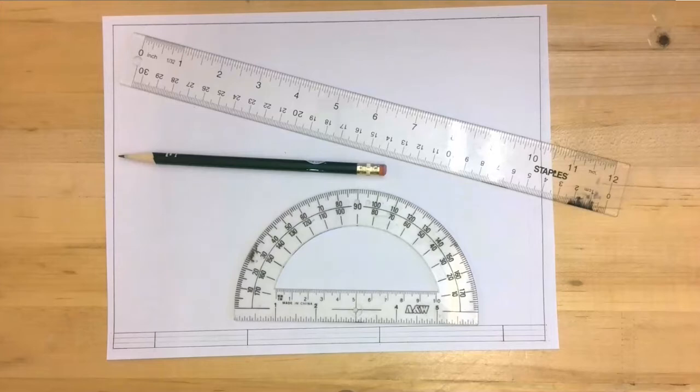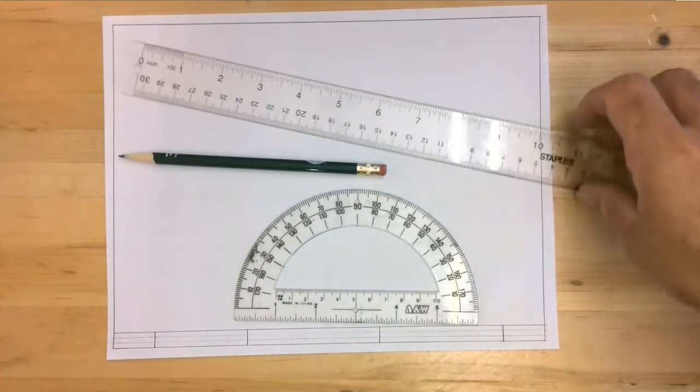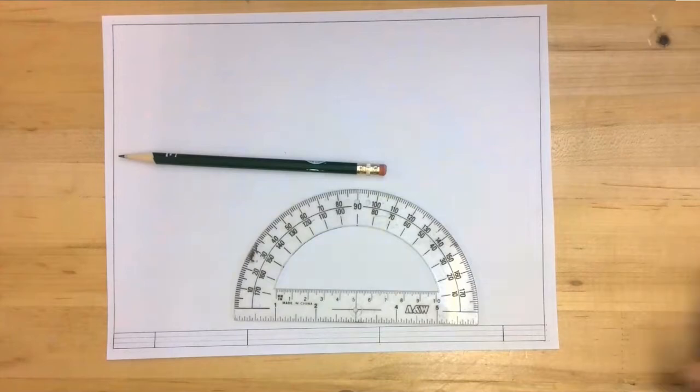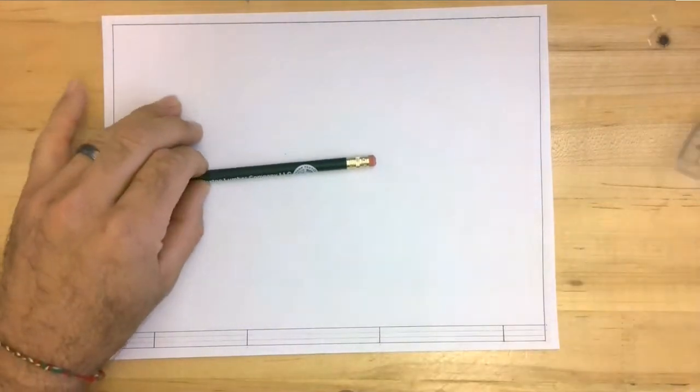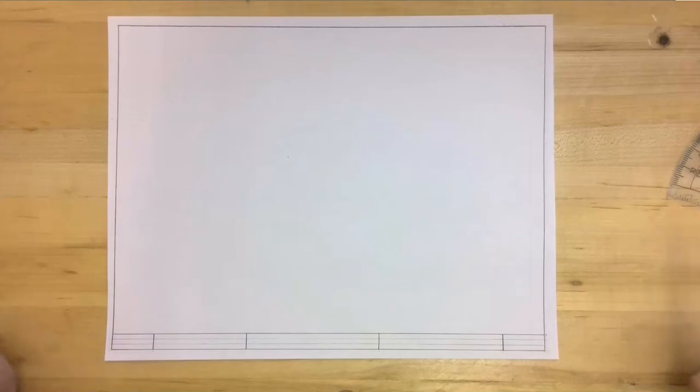Hello. In this video, we're going to take a look at how to create an orthographic projection drawing using our basic tools of ruler, protractor, and pencil. The first thing that you are going to need to do is get your border and title strip set up. If you don't know how to do that or don't remember, I have a video on my YouTube channel that talks through that process.